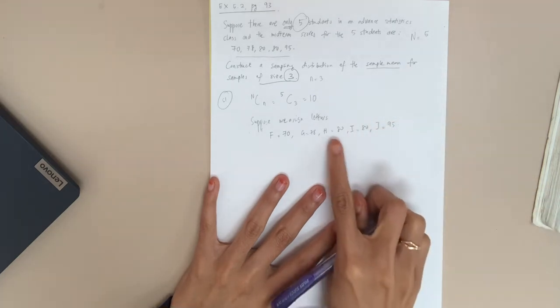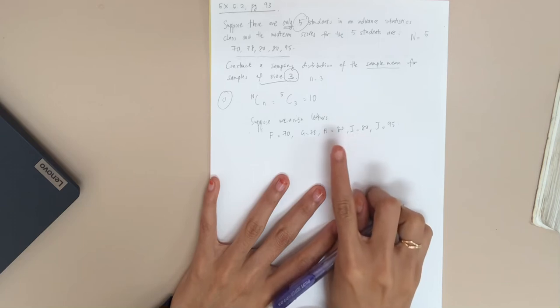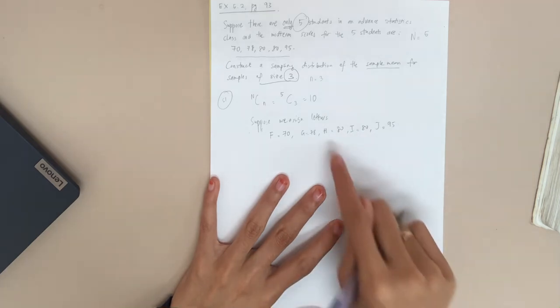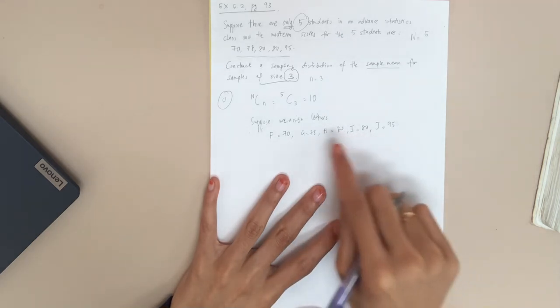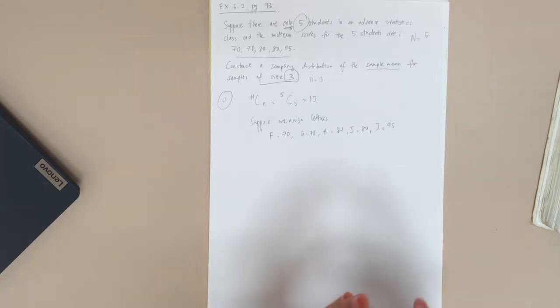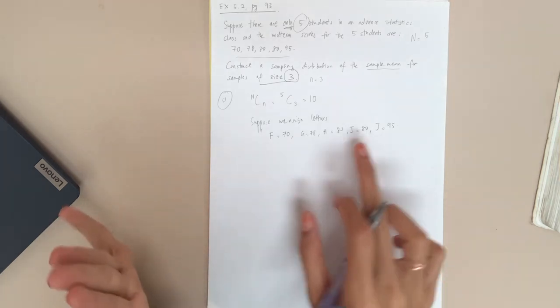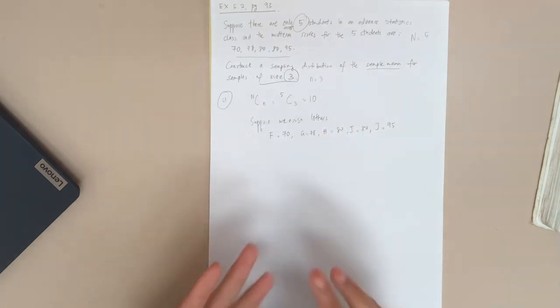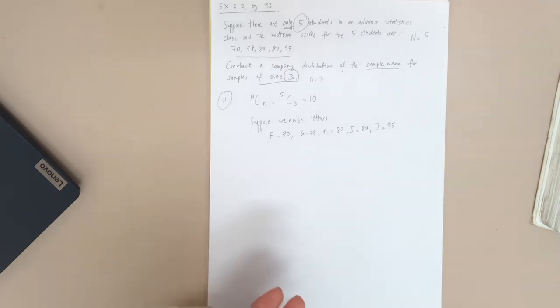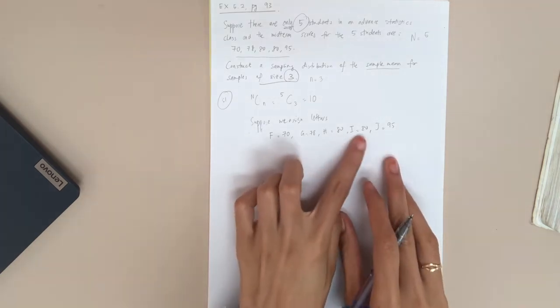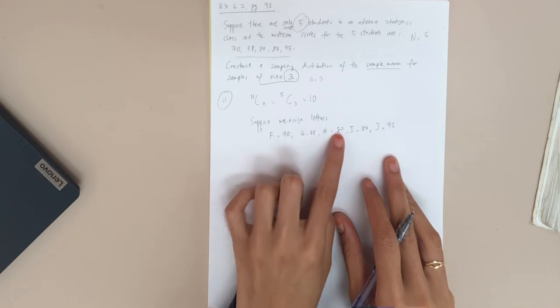Even though there are two repeated numbers, 80 and 80, you still need to assign different letters to indicate they are different students. Because there are 5 students. If you treated them as the same one, you would only have 4 students. So 70, 78, 80, 80, 95.